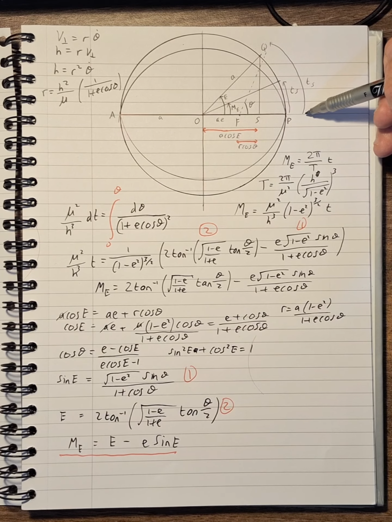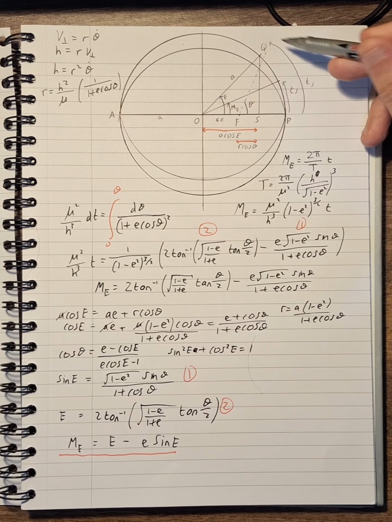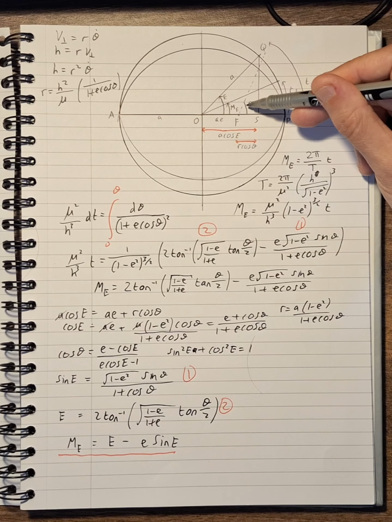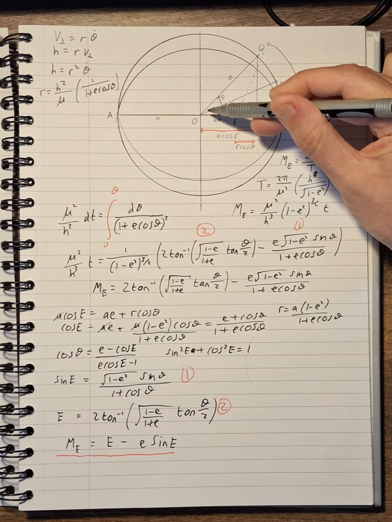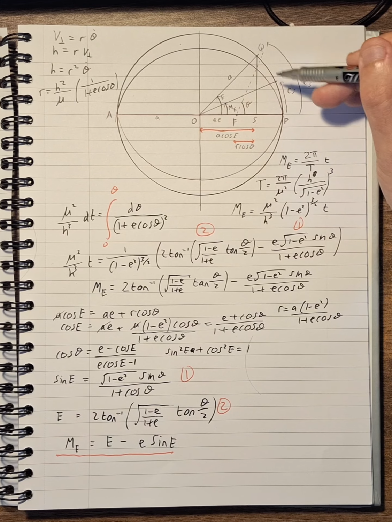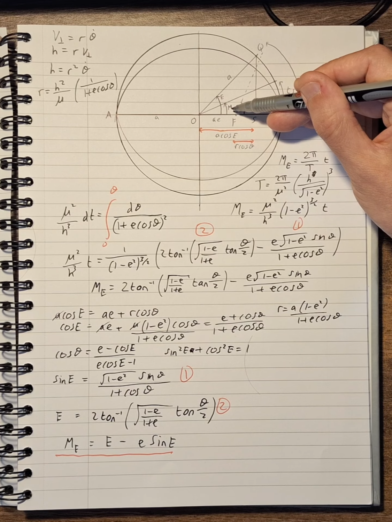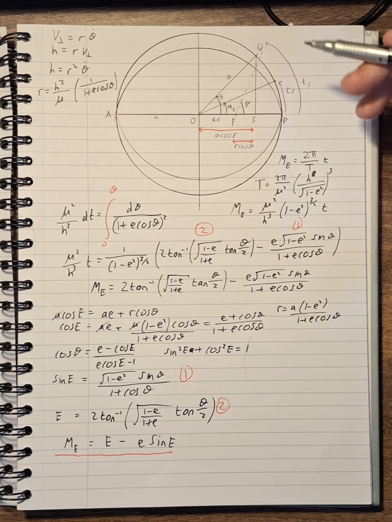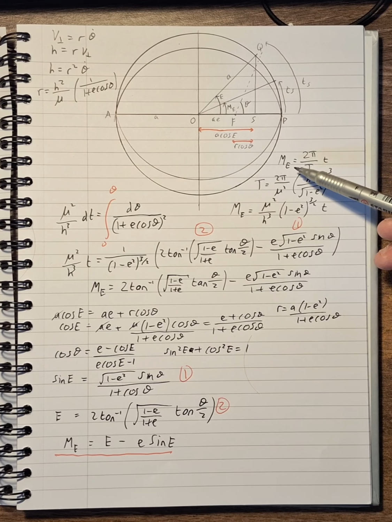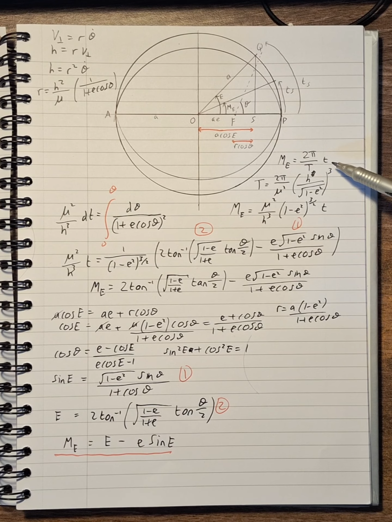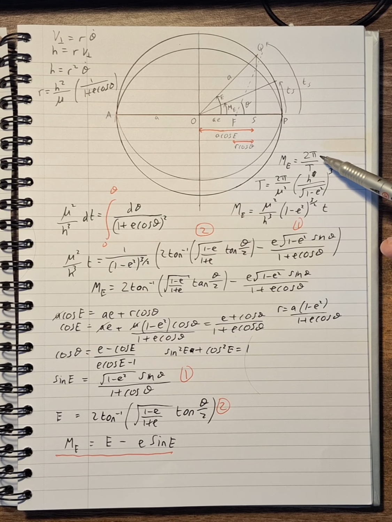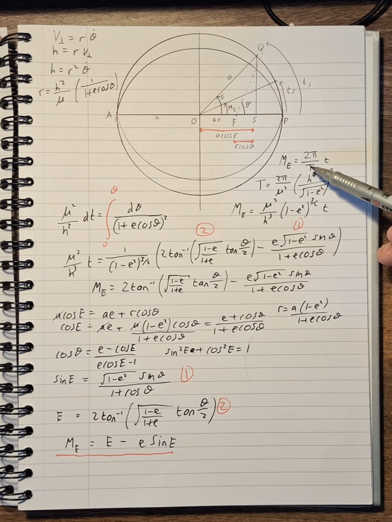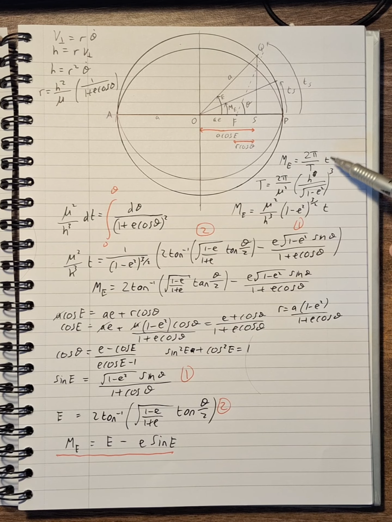Here we have the elliptical time from theta, and here is the time from a circular orbit with angle mean anomaly. The mean anomaly is a simple definition for the period around a circle, which is 2 pi divided by the period times your time.